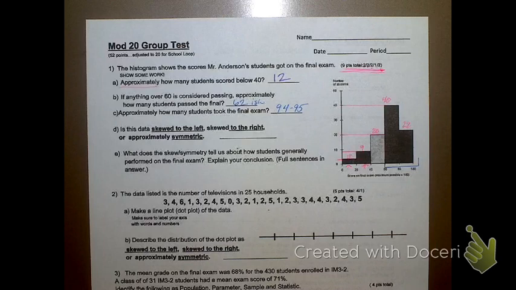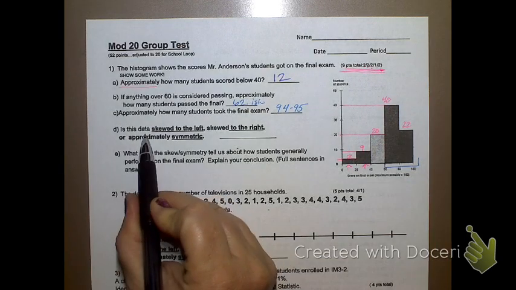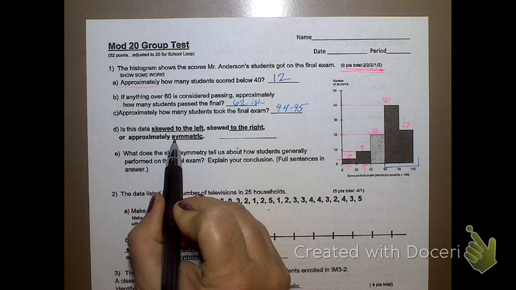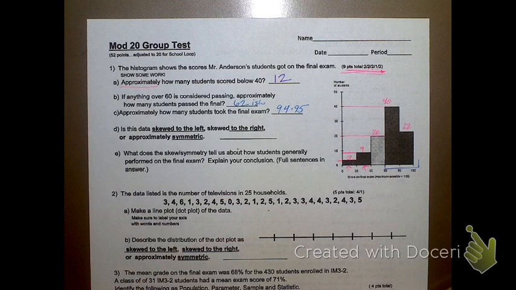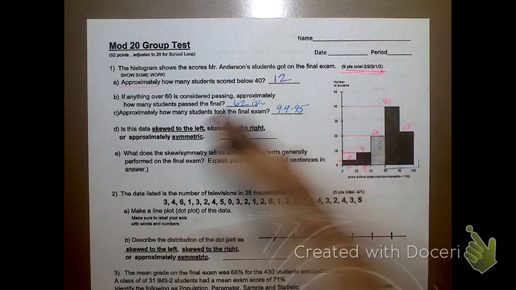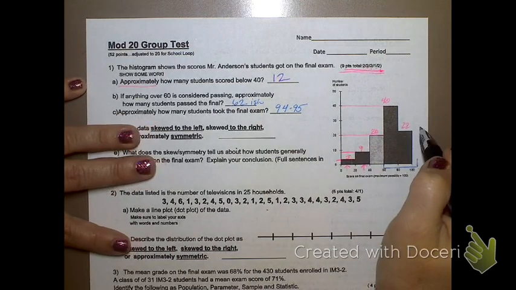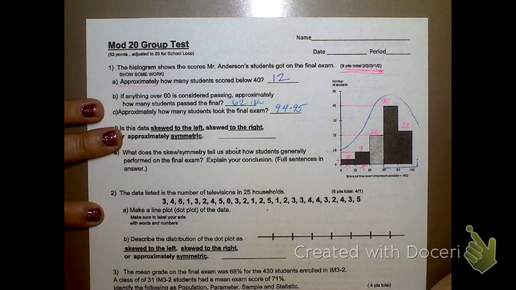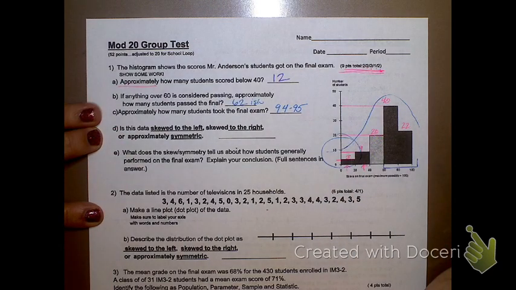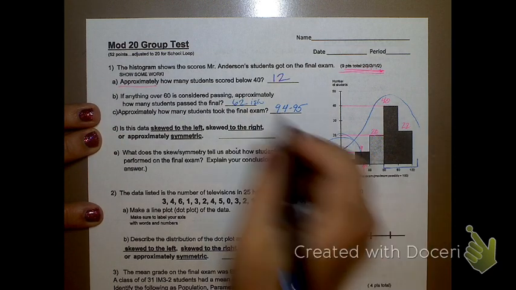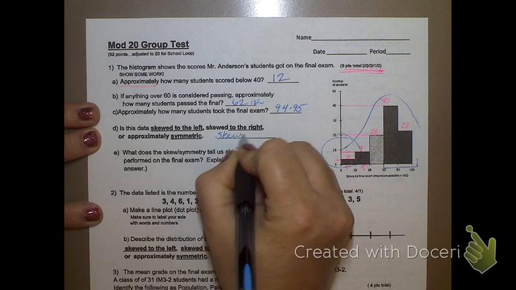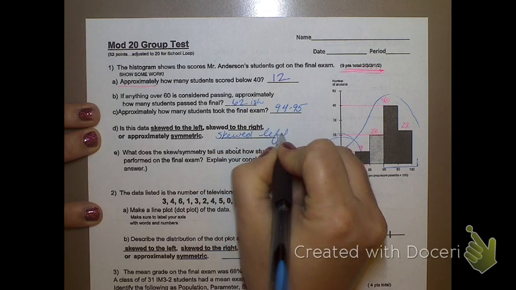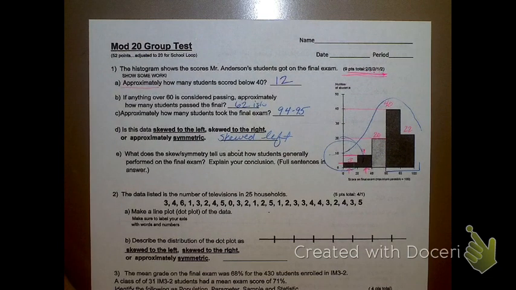Okay. Is this data skewed to the left, skewed to the right, or approximately symmetric? Well, I'm hoping that you recognize it's not symmetric, correct? Yes, because it's not a mirror image on either side. If you were to draw the little tail like that, where would the tail be? The tail is on the left. The tail tells you what side it's skewed towards. So this is skewed left. So the tail side is where the skew is.